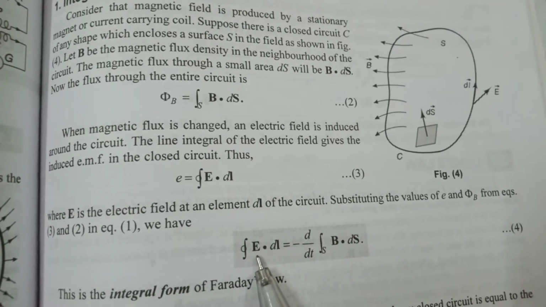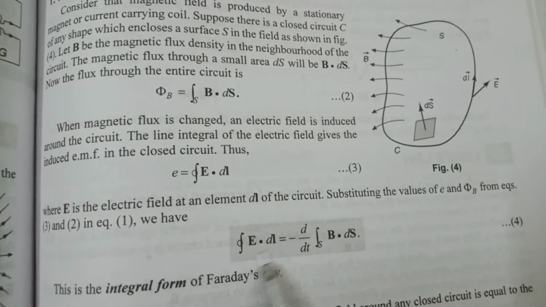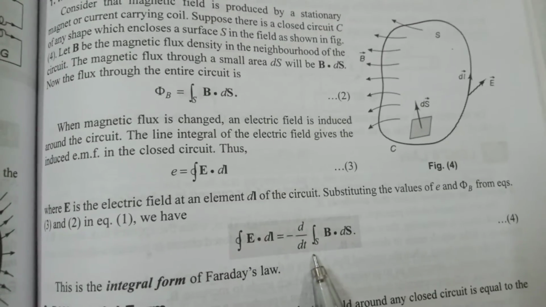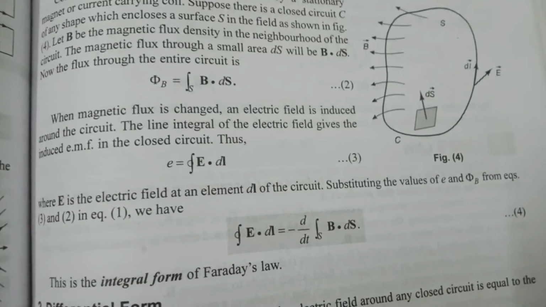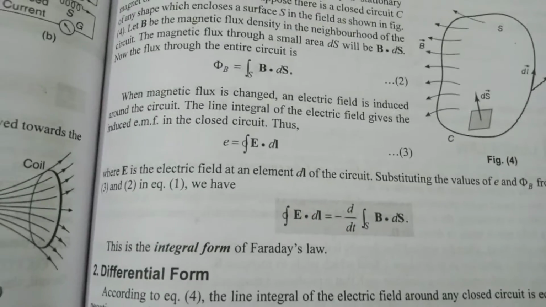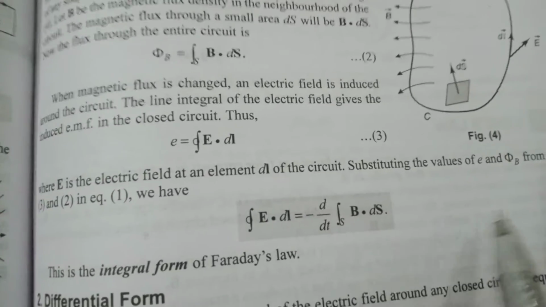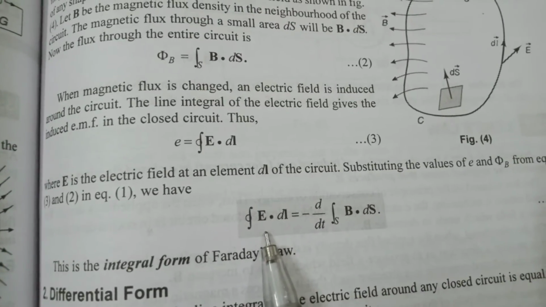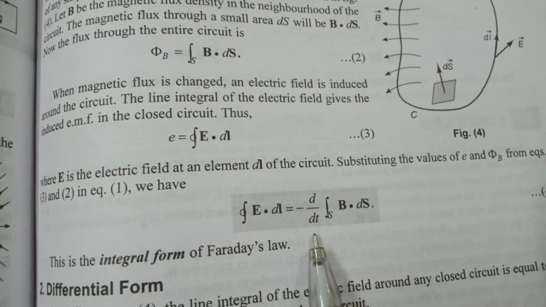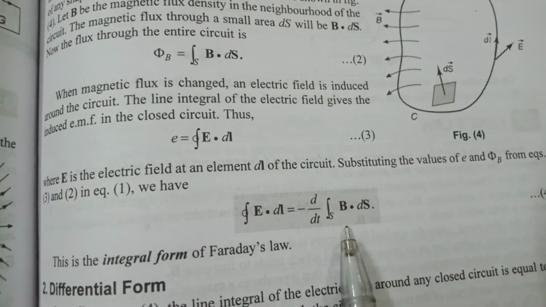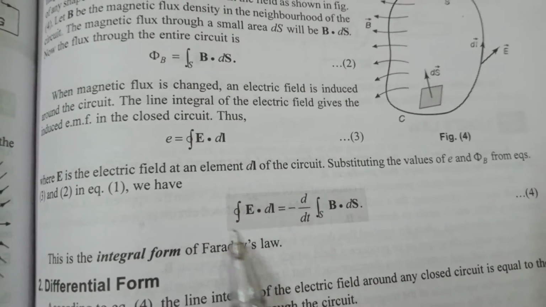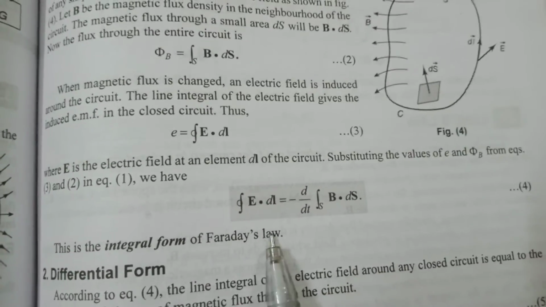Now, equating, integral E dot dl is d by dt of B dot dS. From equation 1 we get that integral E dl is equal to d by dt of integral B dot dS. This is the integral form of Faraday's law.